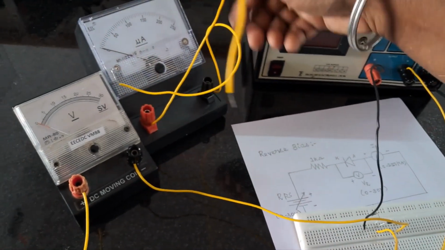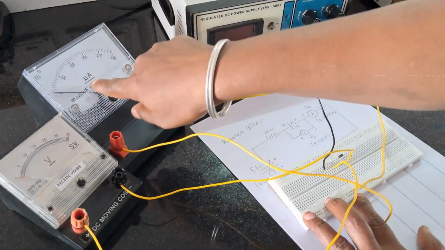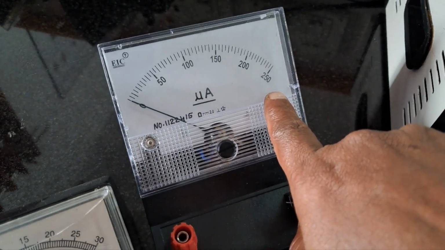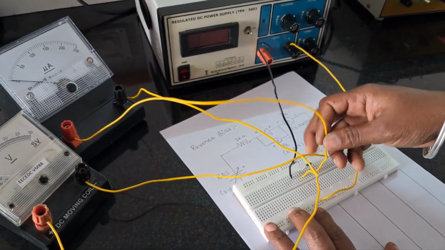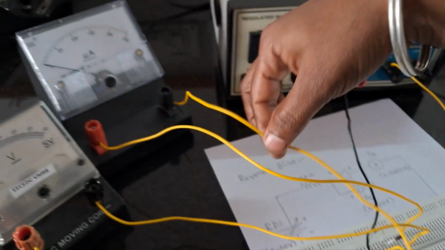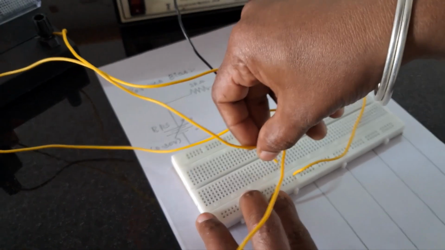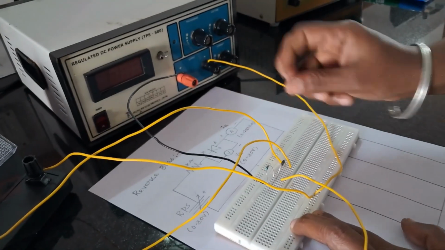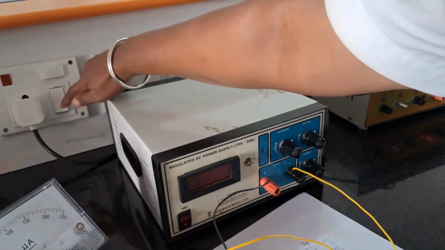Next, for the reverse bias, a small current will flow. So we have to take a microammeter of range 0 to 250 microampere. The positive terminal of the microammeter is going to be connected to the anode terminal. Negative is going to be connected to ground. Once the connection is over, we have to switch on the supply.